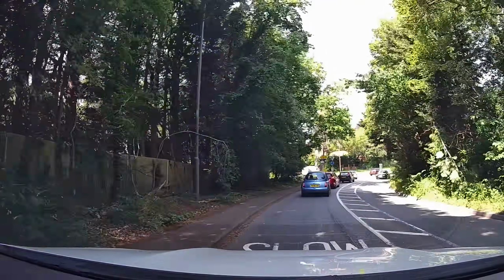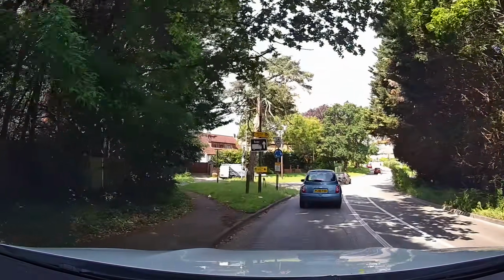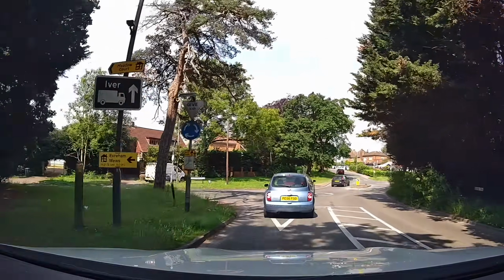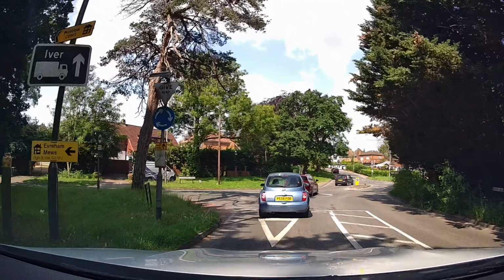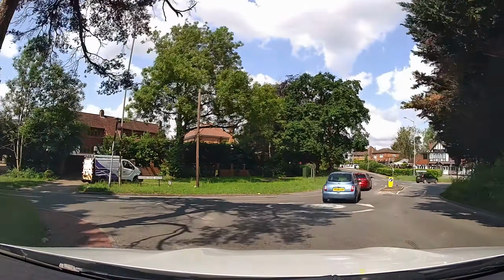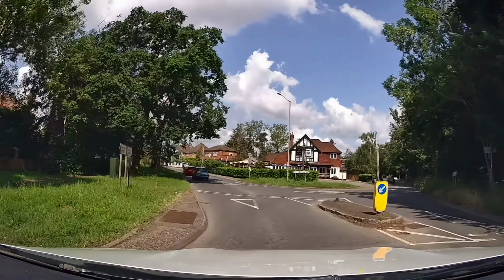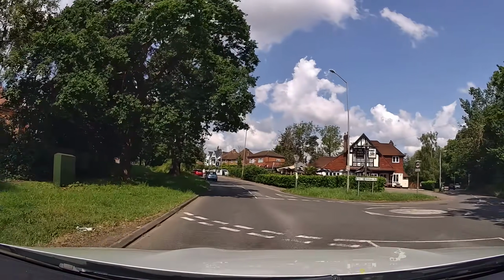All the leading vehicles seem to be going over the roundabout. However, that does not make it right. We have a blue circular sign indicating that we must go in a clockwise direction. We need to be prepared to give way at the second roundabout if necessary.